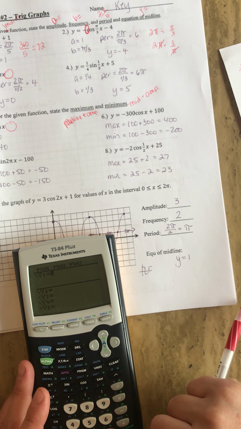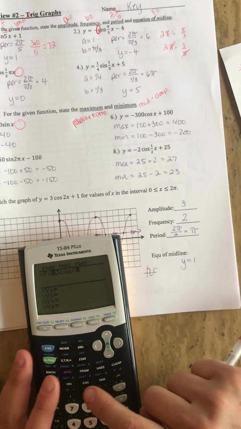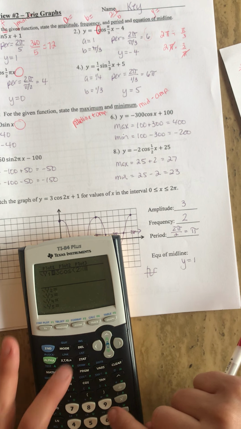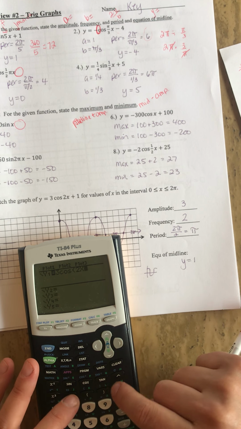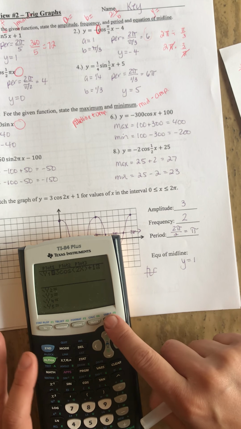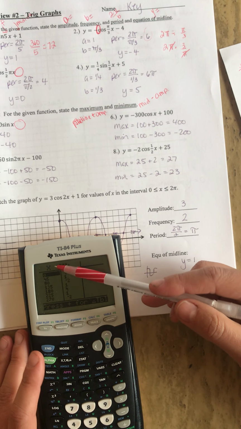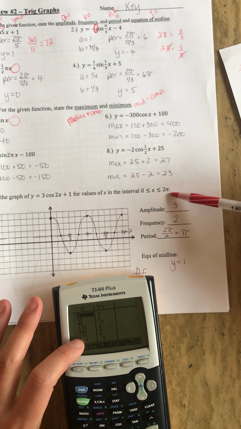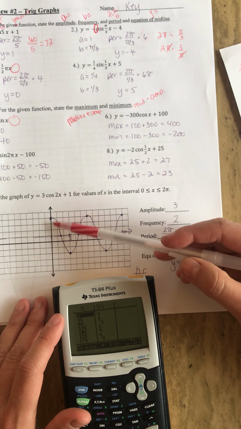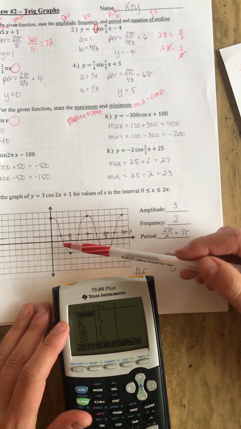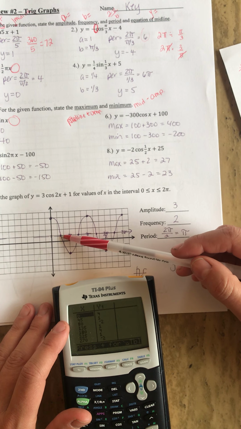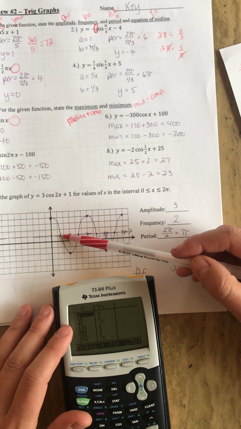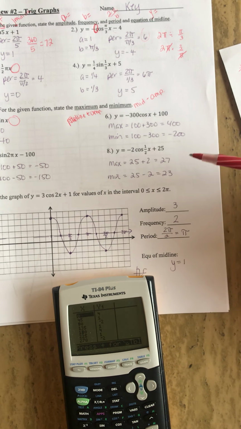I'm going to clear that. We're left with 3 cosine 2x plus 1. You guys can go right to your table and list your table values from 0 to 360. So at 0 it would be 4. At 45, make sure you have 45. You would go ahead and go up to 1, and so forth and so on.